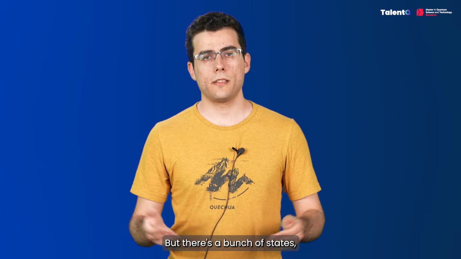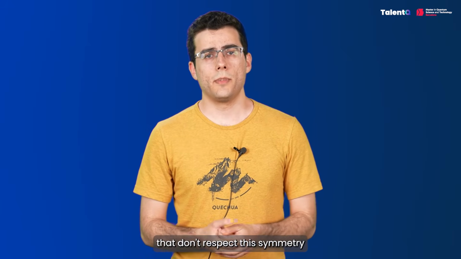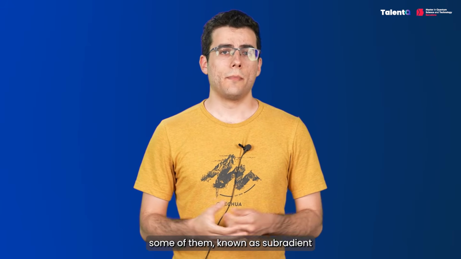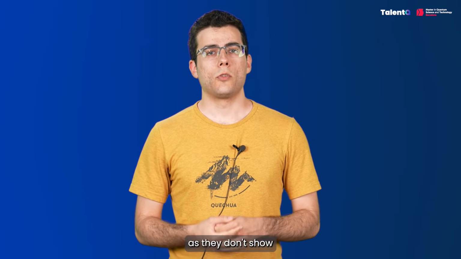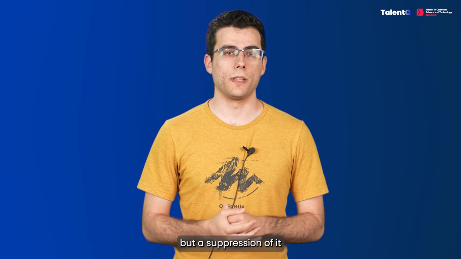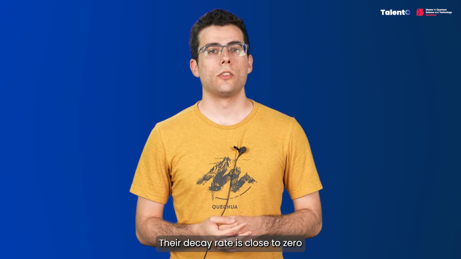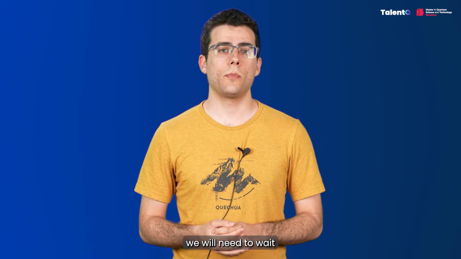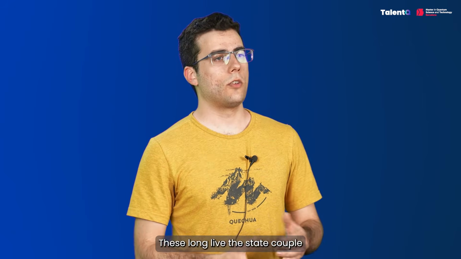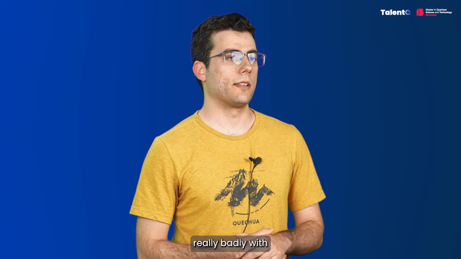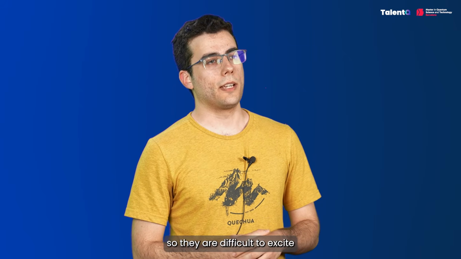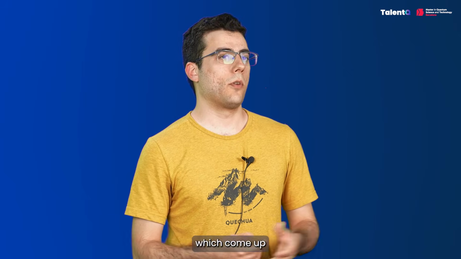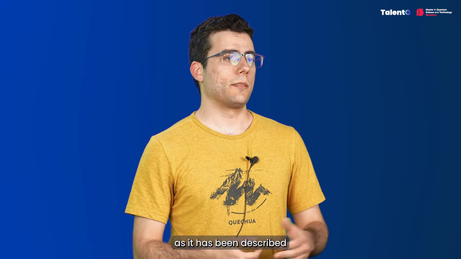But there's a bunch of states that the ensemble can take that don't respect this symmetry. Some of these states are known as subradiant, as they don't show an enhanced emission but a suppression of it. Their decay rate is close to zero, so to observe a single emission event, we will need to wait a really long time. These long-lived states couple really badly with an external field, so they are difficult to excite. Not like superradiant states, which come up naturally with the evolution as it has been described.